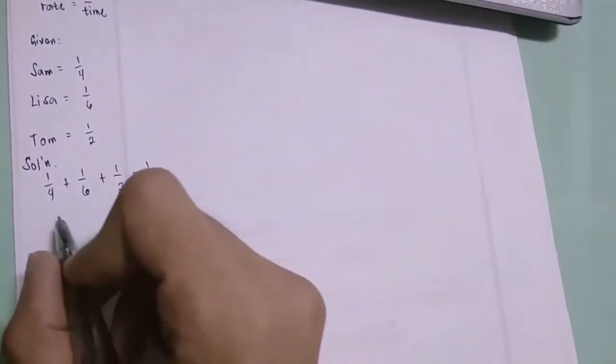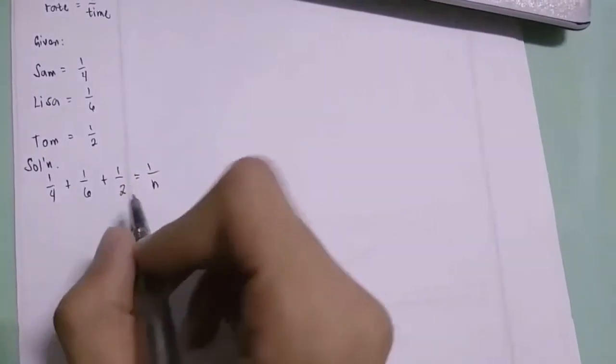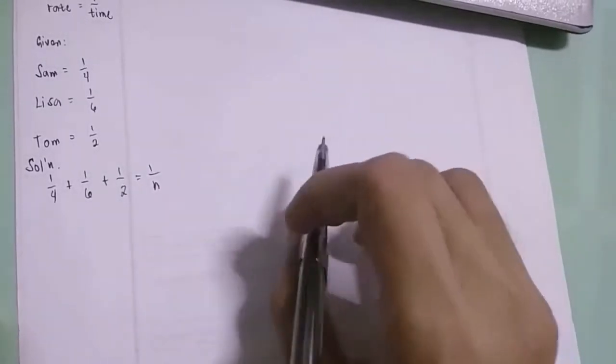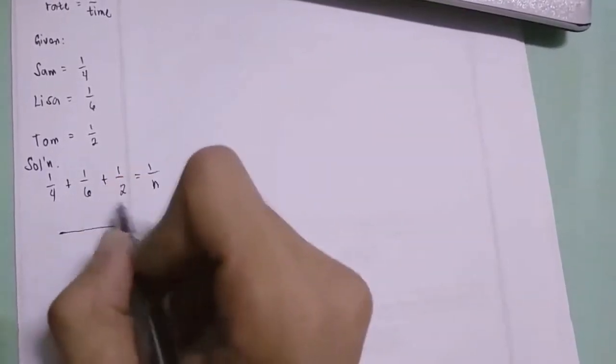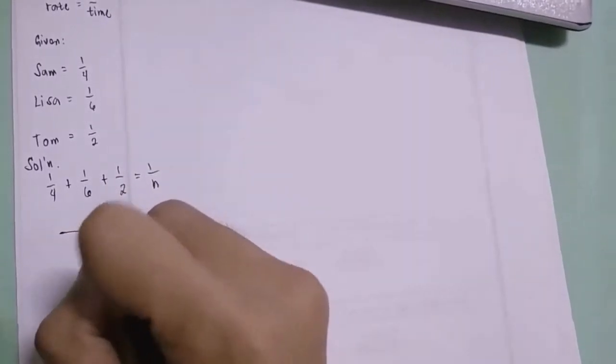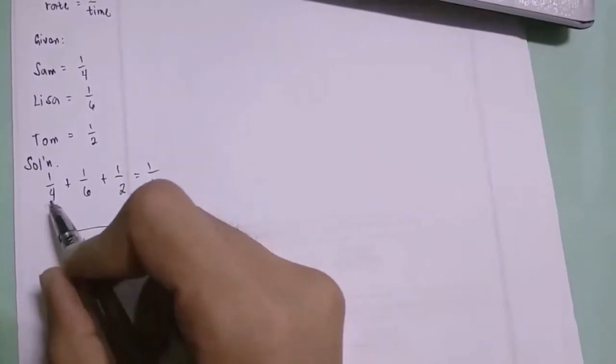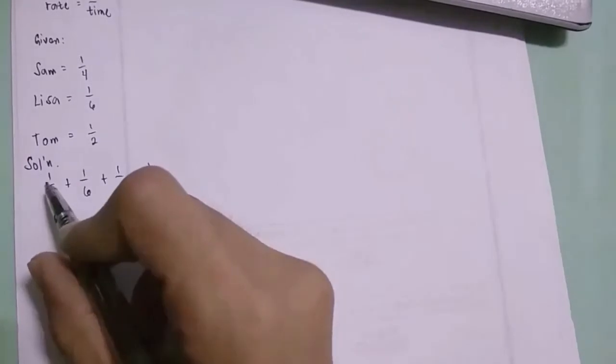So adding the fractions having different denominators, let's first take their LCD. And the LCD of this is equal to 12. Then 12 divided by 4, 3 times 1, 3.